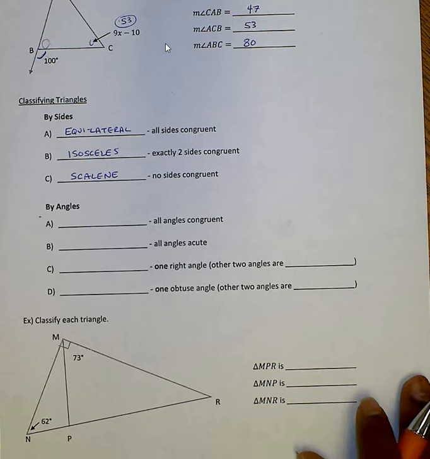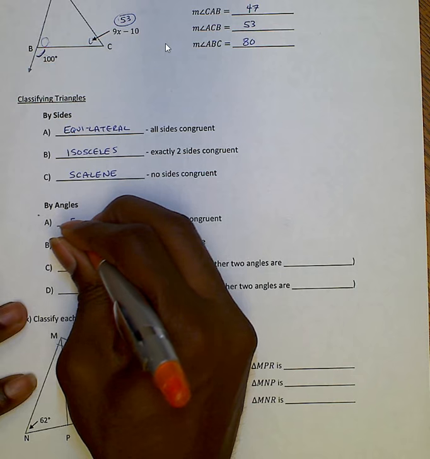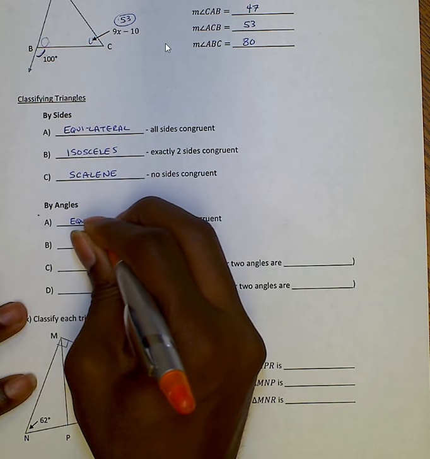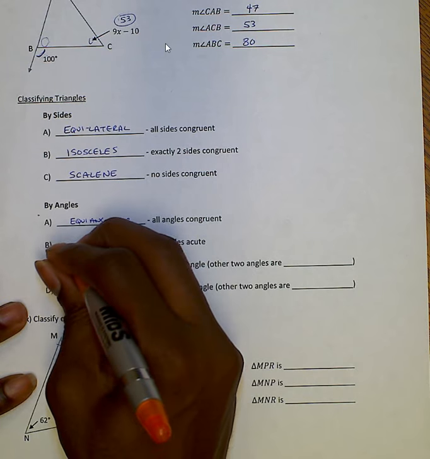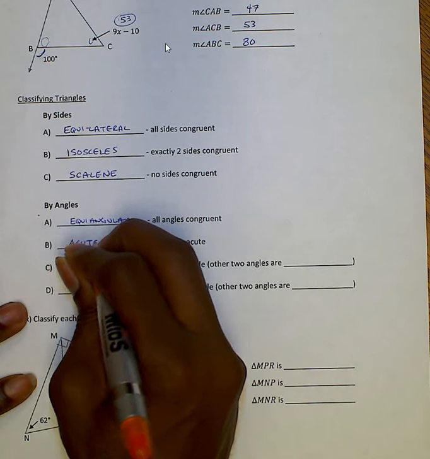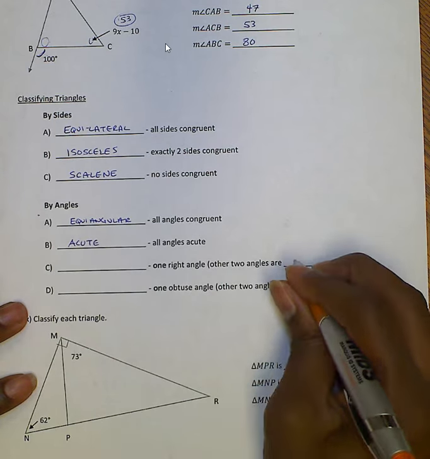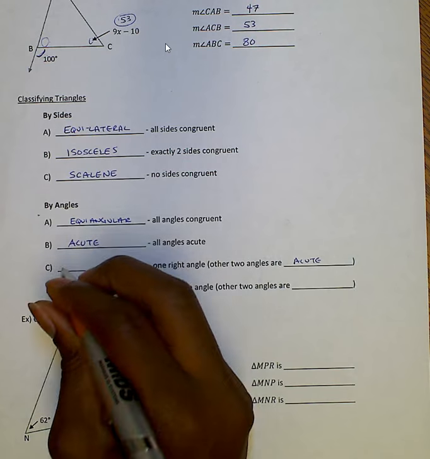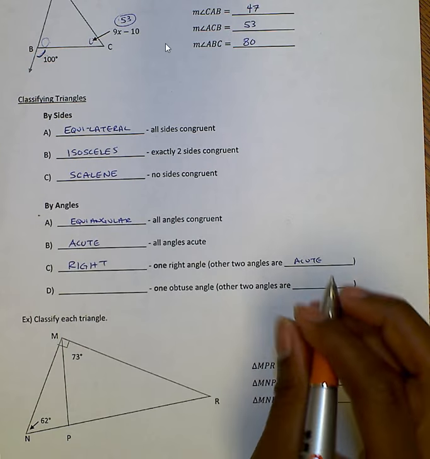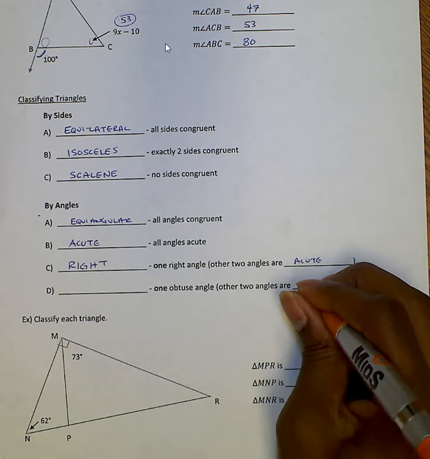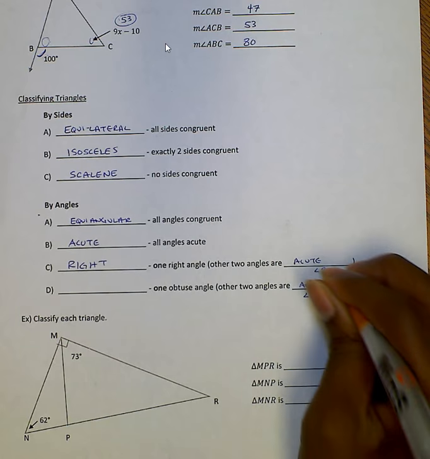Okay. By angles, if all of the angles are congruent, we call it equiangular. Equiangular. If all the angles are acute, we can call it an acute triangle. If one right angle, other two angles are going to be acute, then we call it a right triangle. And if we have one obtuse angle, the other two angles are acute, remember that means less than 90. Then we call that obtuse.